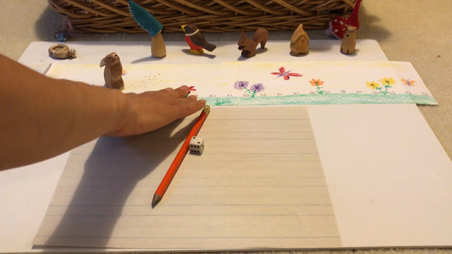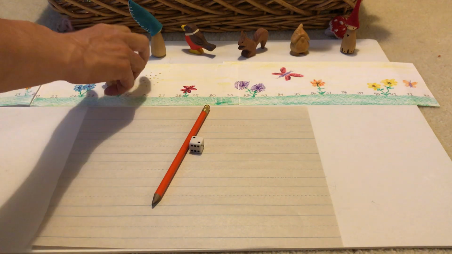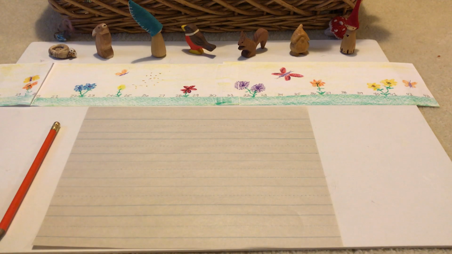So here's what we'll do today with our handy dandy die and our little meadow friends and families. We'll do it together first. We're going to do the times sign, which is like an X. But when you're writing it in a word, it has a different meaning, and when you're writing it in a number equation, it has another meaning.